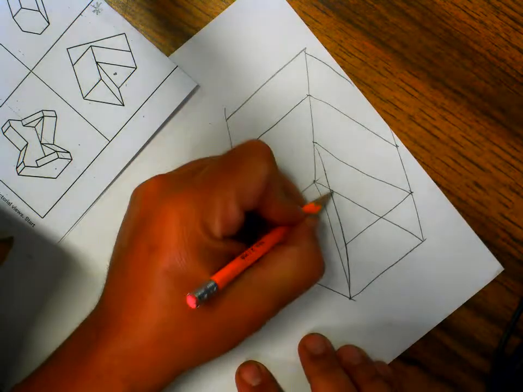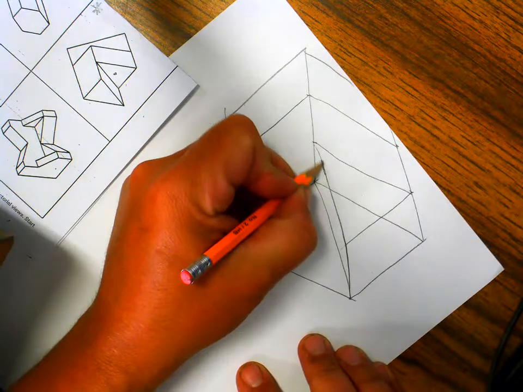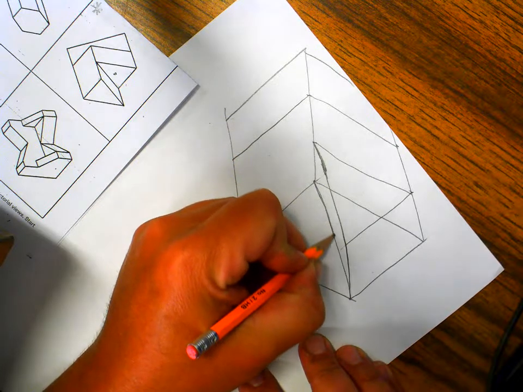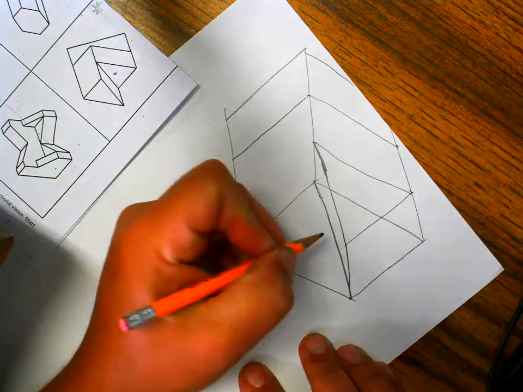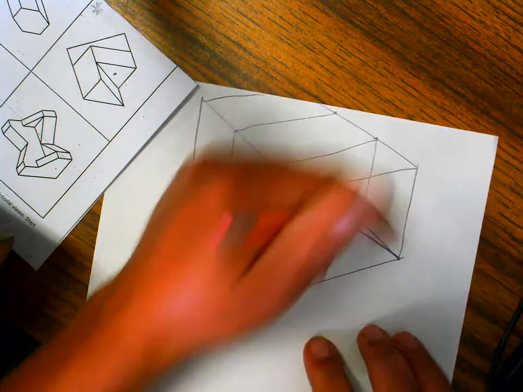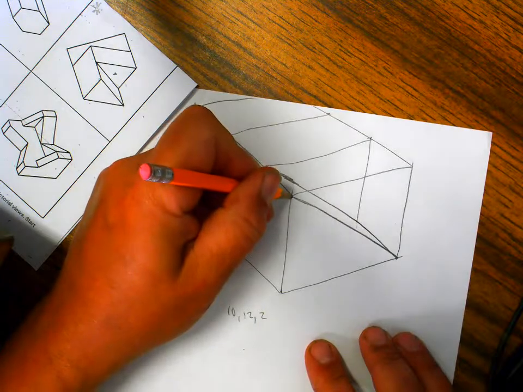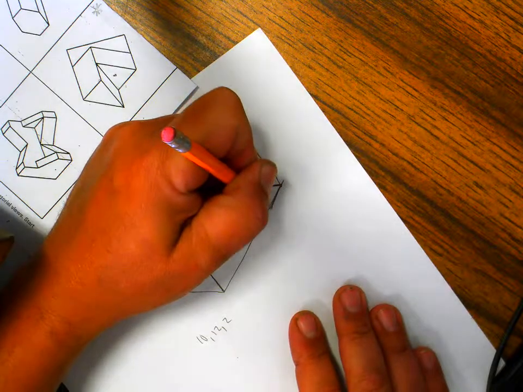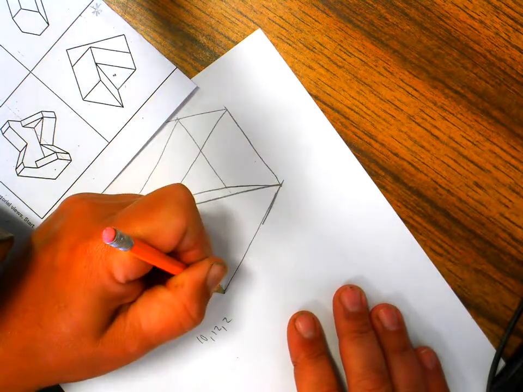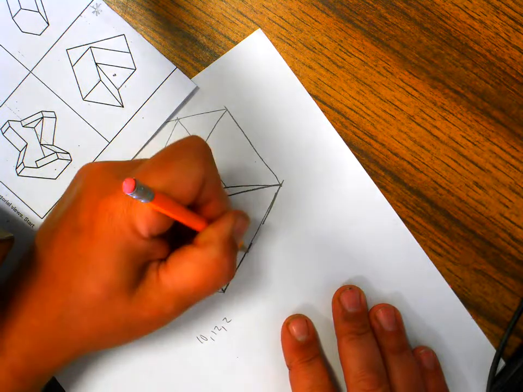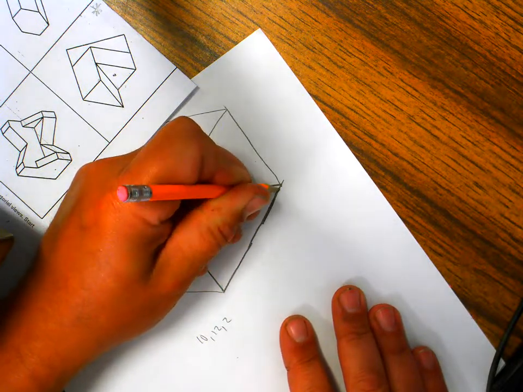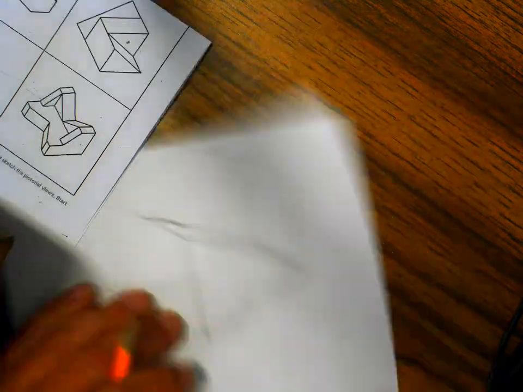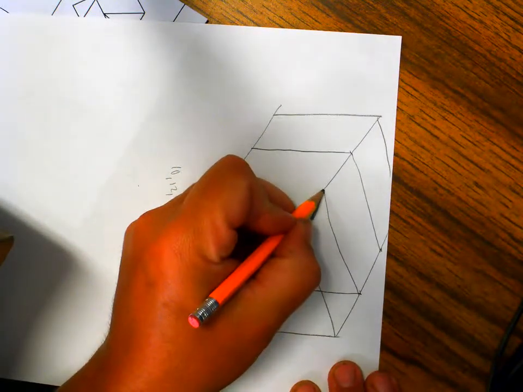I can darken up some of my lines here. And others I could erase, or I could just leave them light and darken everything else. Oops. There we go. Stay in the line there. Just darkening some things up. Okay, we can see that. This line is going to stay. So I can darken this one.